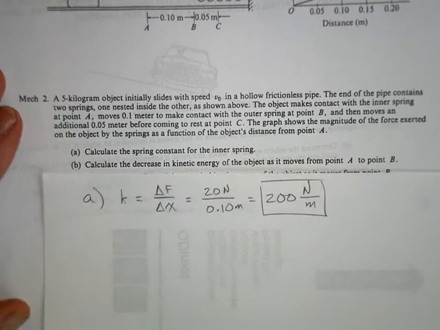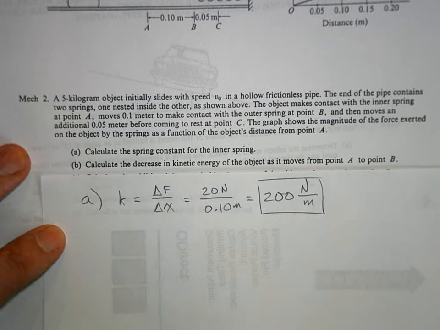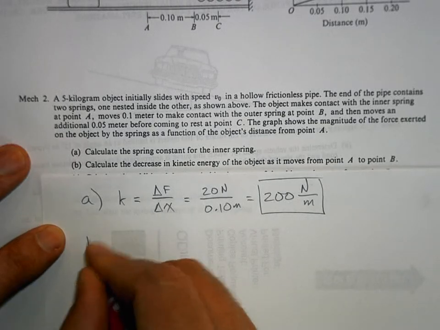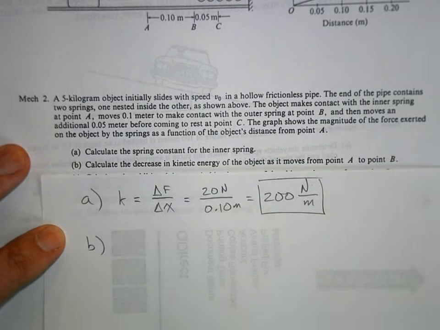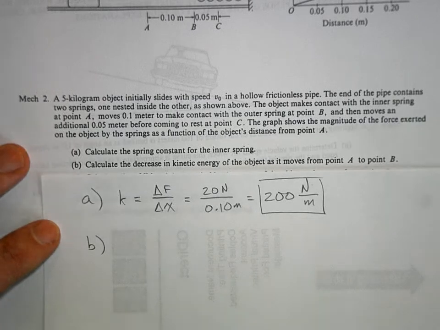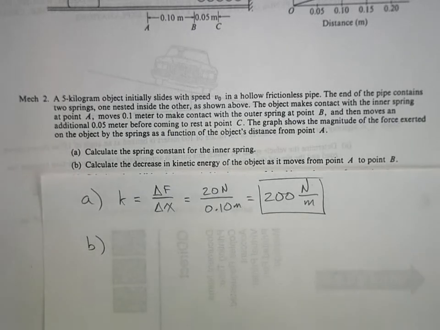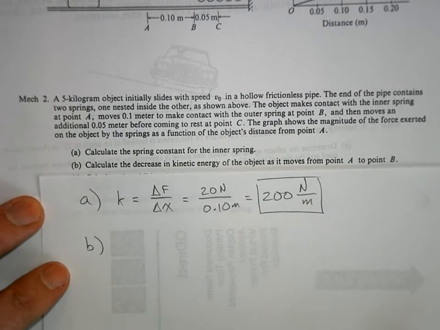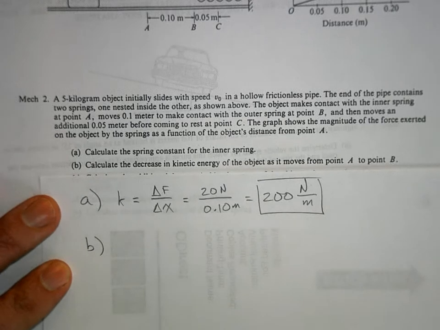Okay, now part B. Calculate the decrease in kinetic energy of the object as it moves from point A to point B. Now there's several ways you can look at this, but I like to do this. First of all, I'm going to use the work energy theorem here.